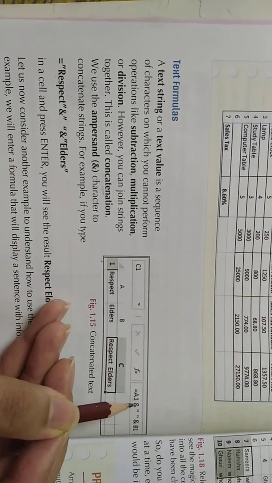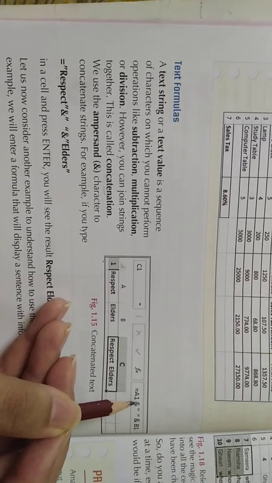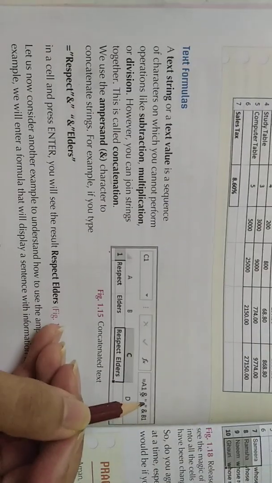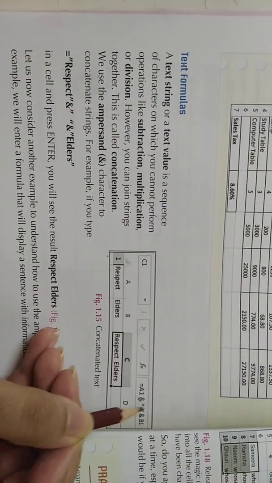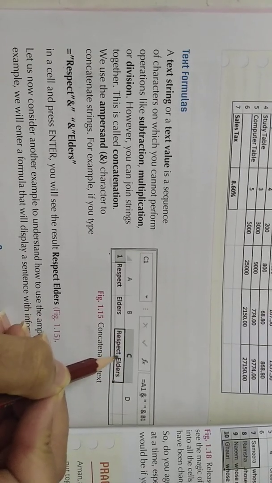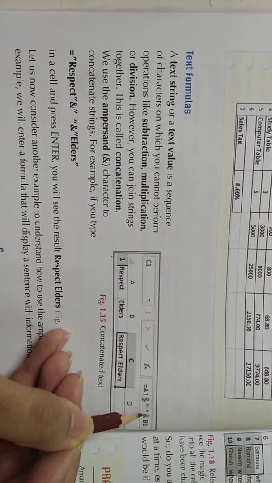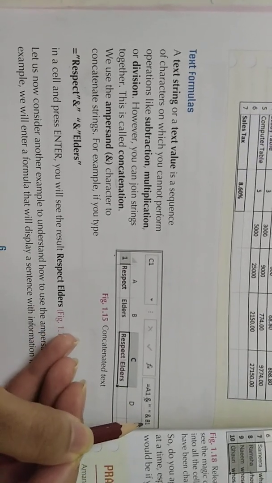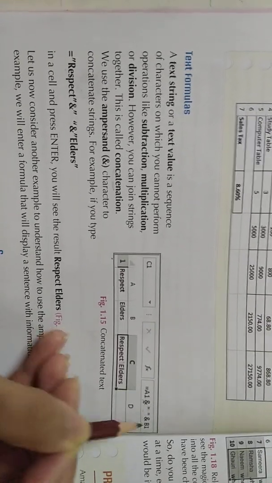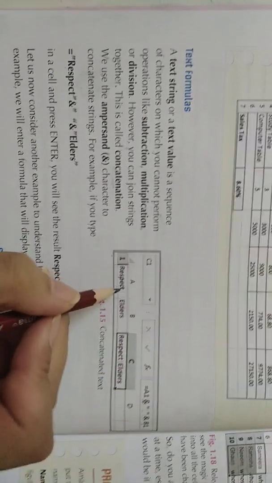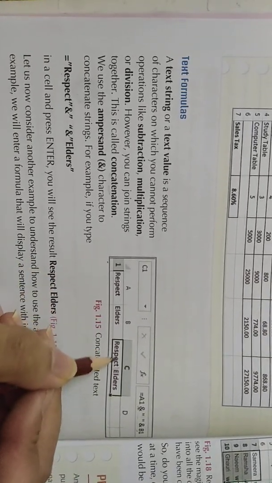This is used to concatenate. Then this shows the space which comes here. Then again we concatenate this to this, then give the address of B1. So when you press enter, the values of these two cells will be given here.